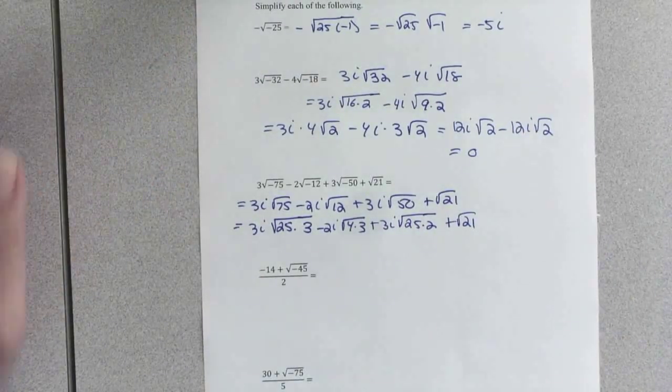And then I come up to the 21, and there's nothing good for the 21. Yeah, 21 is 3 times 7, but I don't know the square root of 3. I don't know the square root of 7.